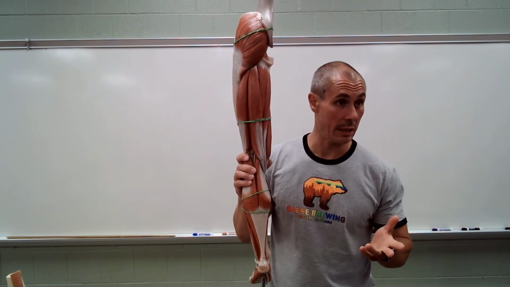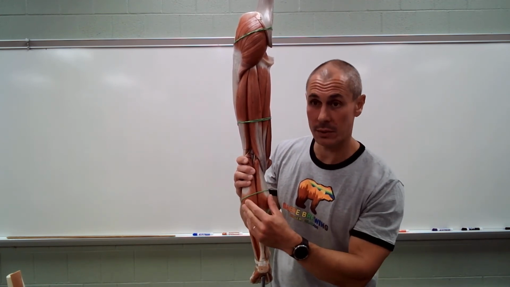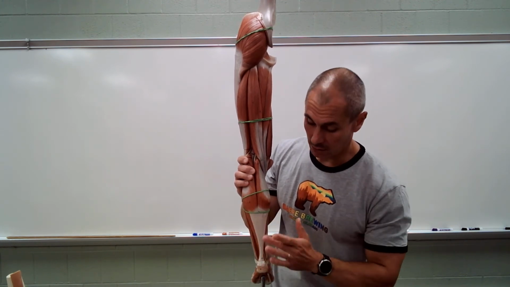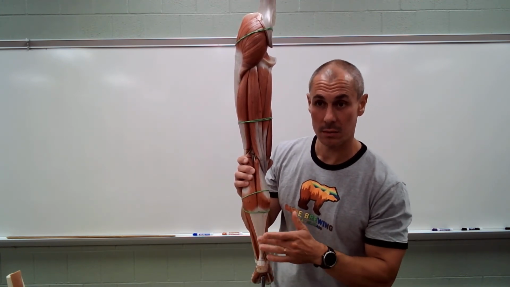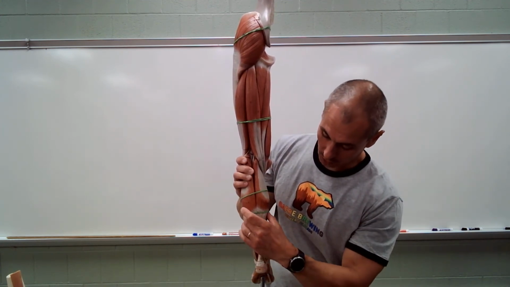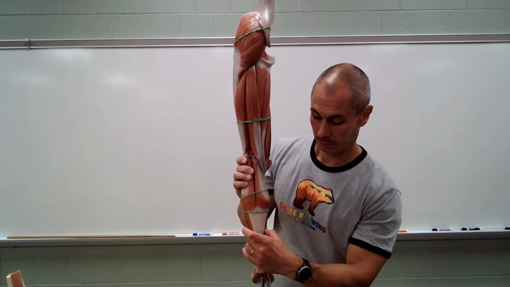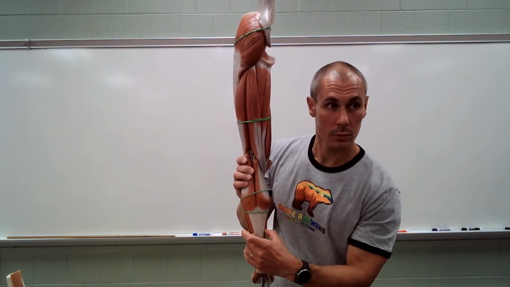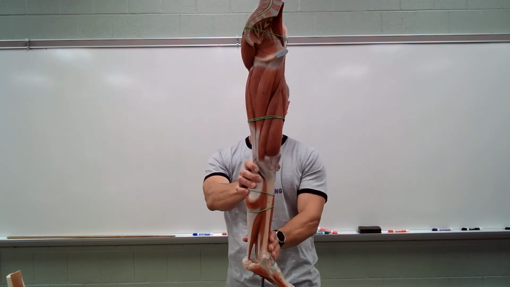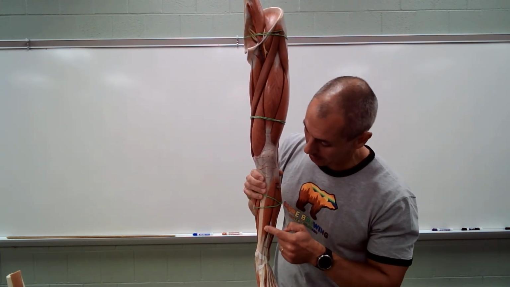There are not a lot of muscles here that I want to focus your attention on. Gastrocnemius. This is the infamous Achilles tendon. And under it is soleus. Here. Good. This one here at front, tibialis anterior.